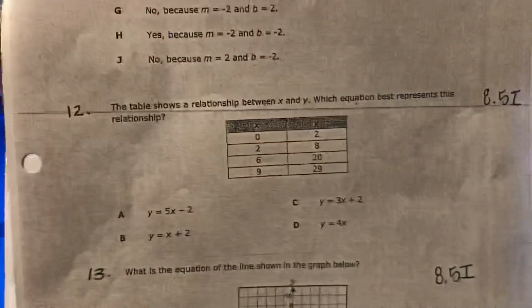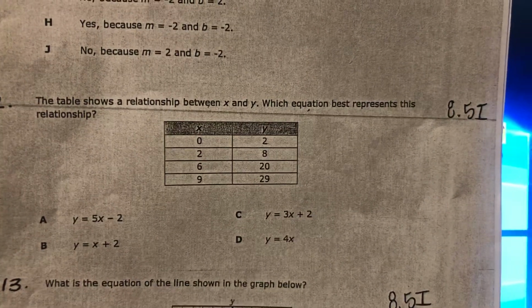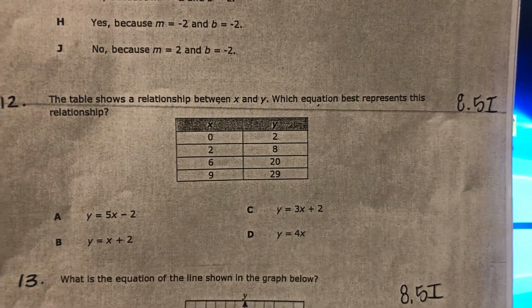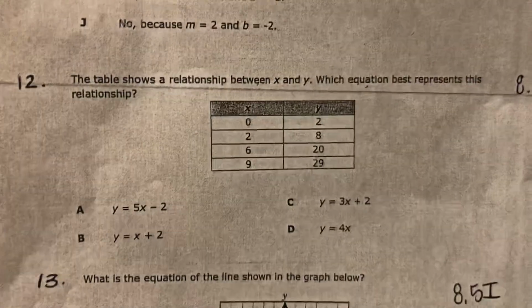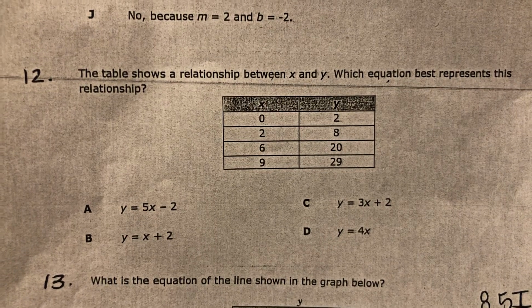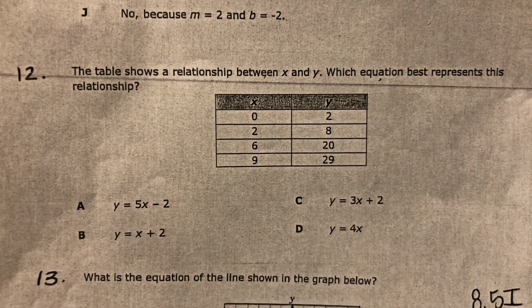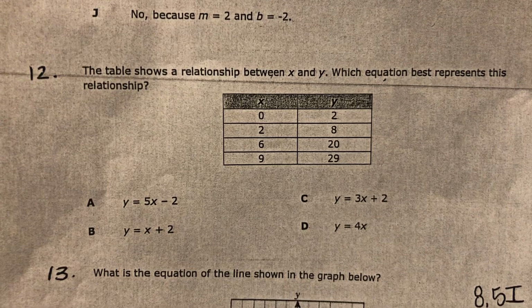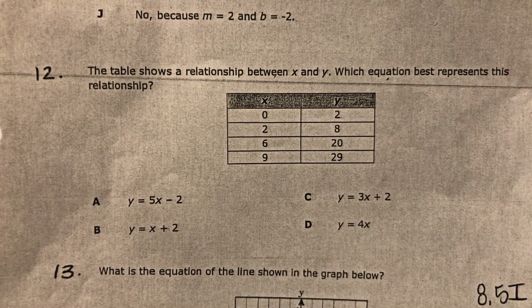Number 12. The table shows a relationship between X and Y. Which equation best represents this relationship? A, y equals 5x minus 2. B, y equals x plus 2. C, y equals 3x plus 2. D, y equals 4x.